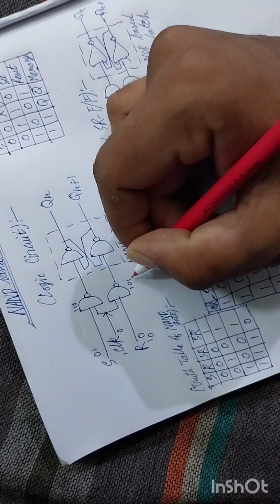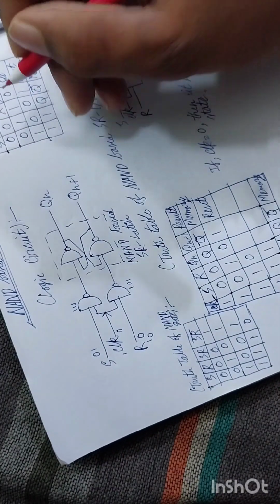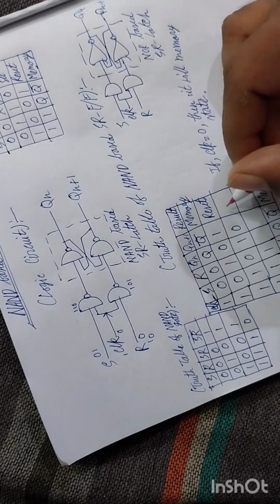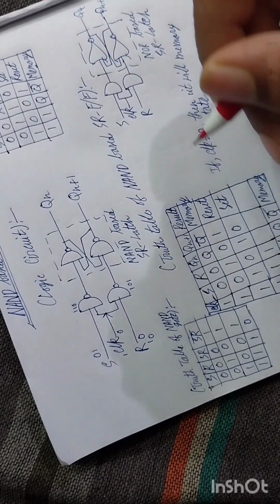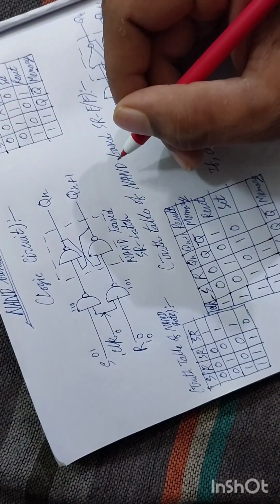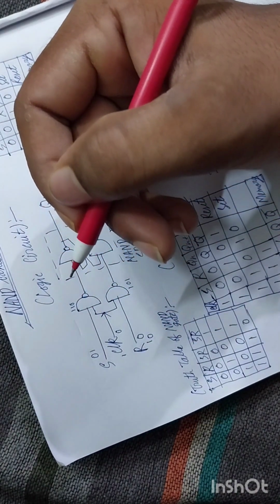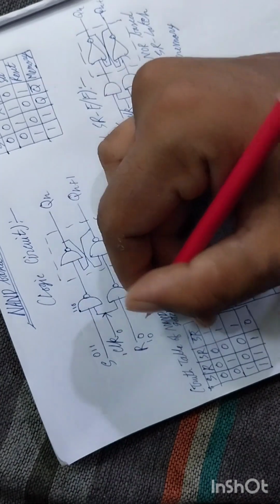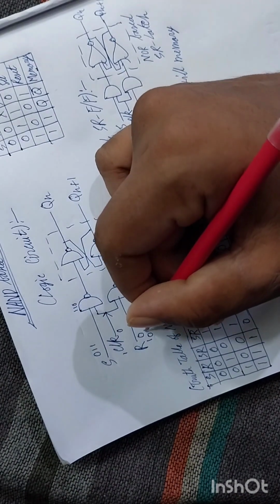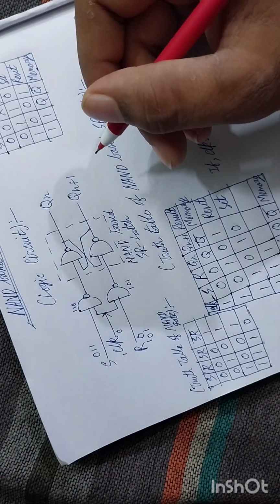So for 0 1 we can see that it is set, it means 1 0. So it is set here, and now at last let's write 1 1 here for both the cases.